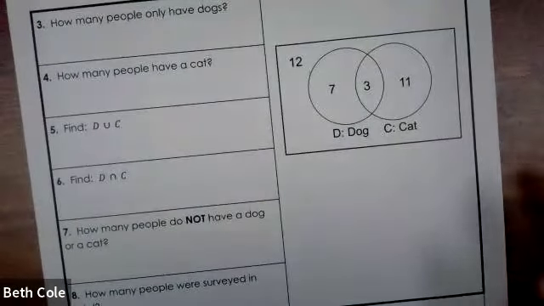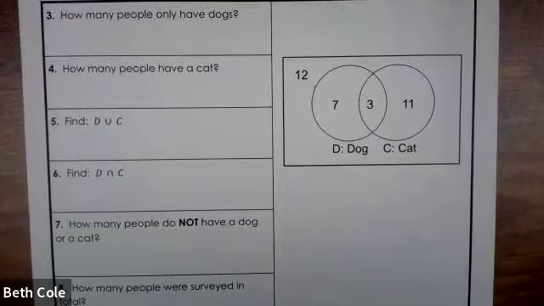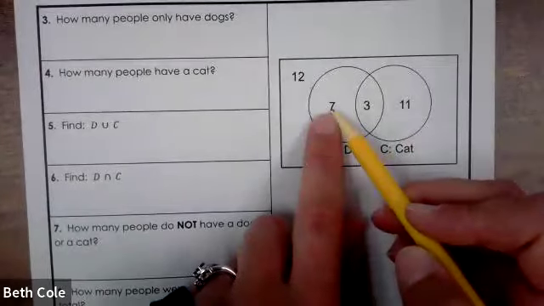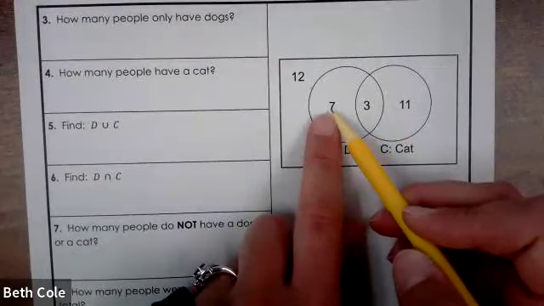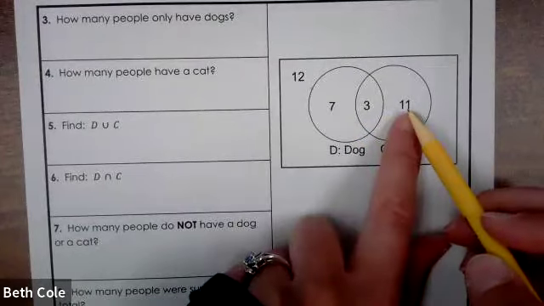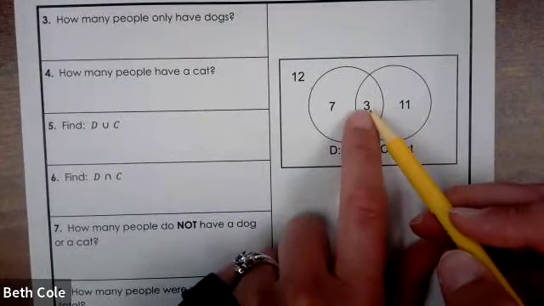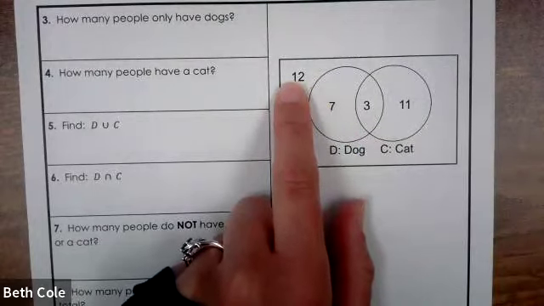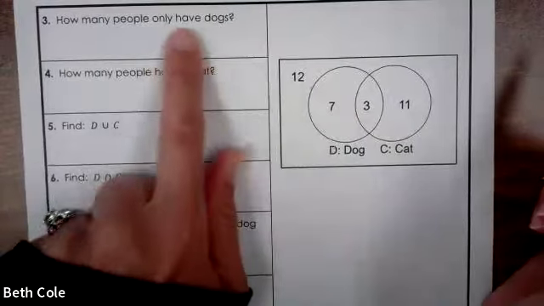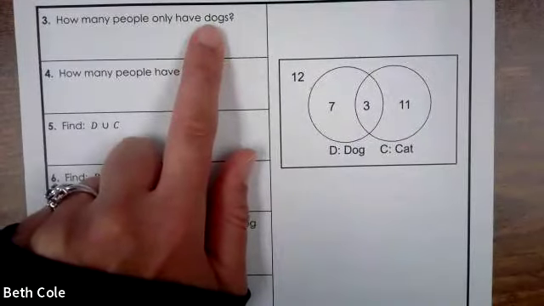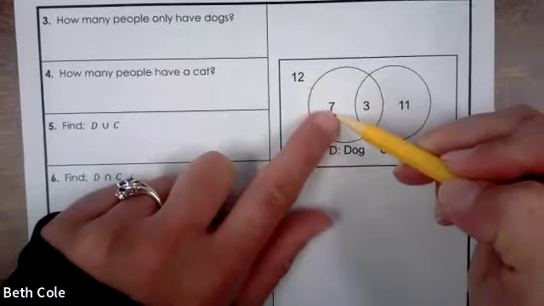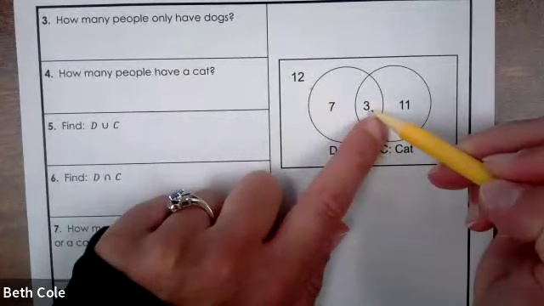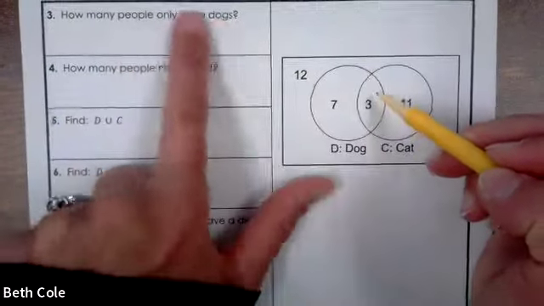Okay. So let's flip over, and we're going to actually put some numbers into it. So what this means is 7 people have a dog, have just a dog. 11 people have just a cat, and 3 people have what? Both. Okay. And 12 people have neither. So how many people have dogs? A little tricky. It actually is 10. These people have just a dog, but do these 3 people have a dog? They just also have a cat.